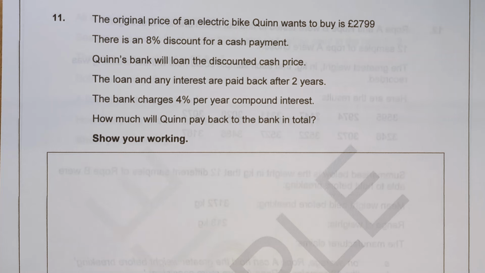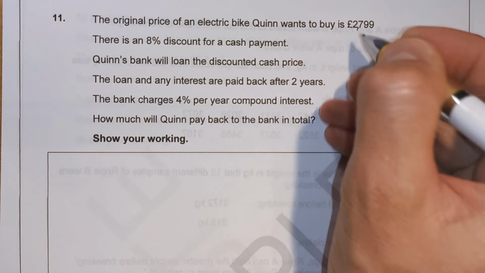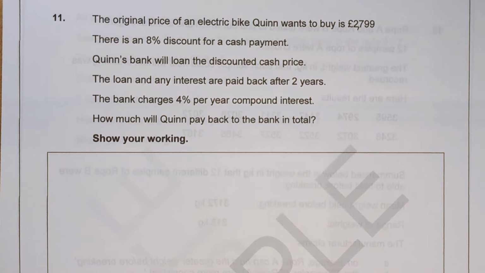Question 11. The original price of an electric bike Quinn wants to buy is £2,799. There is an 8% discount for a cash payment. Quinn's bank will loan the discounted cash price. The loan and any interest are paid back after 2 years. The bank charges 4% per year compound interest. How much will Quinn pay back to the bank in total?